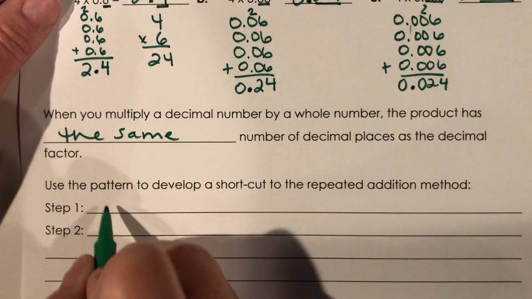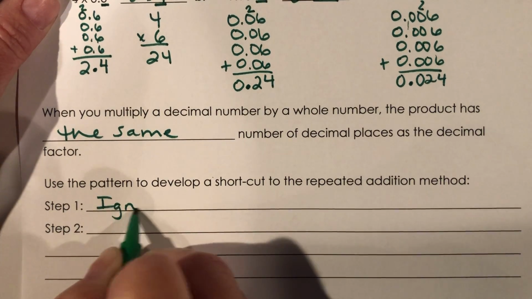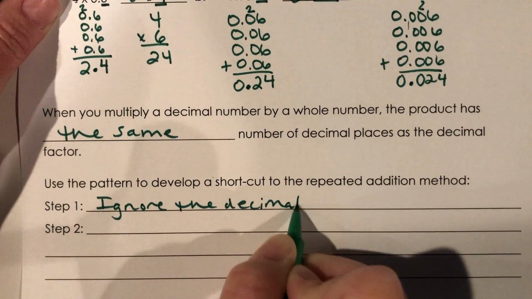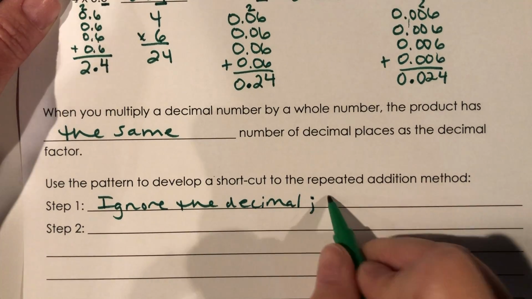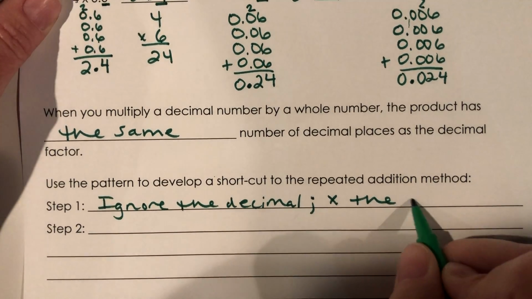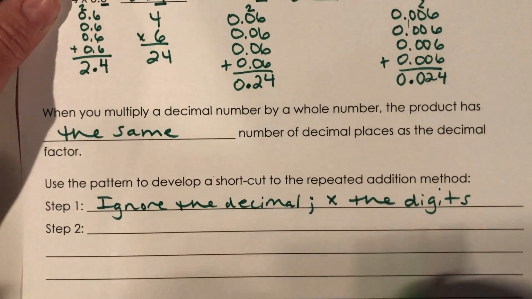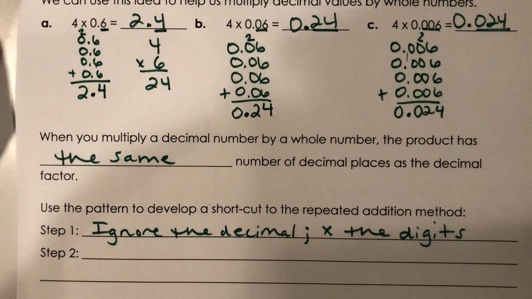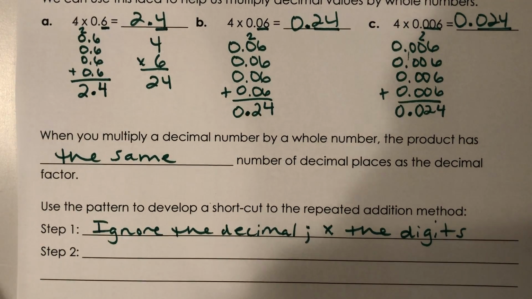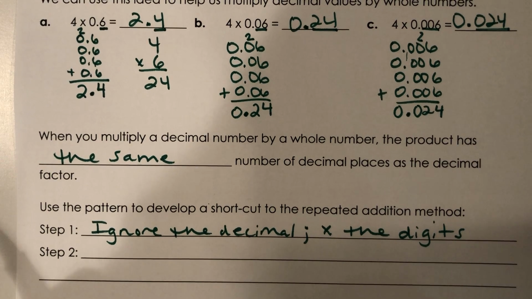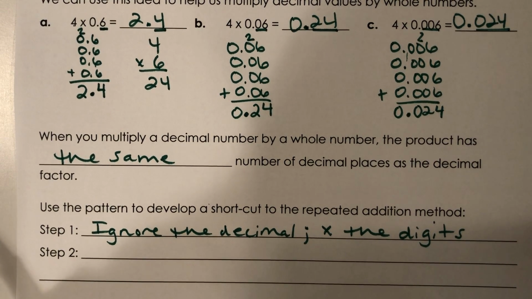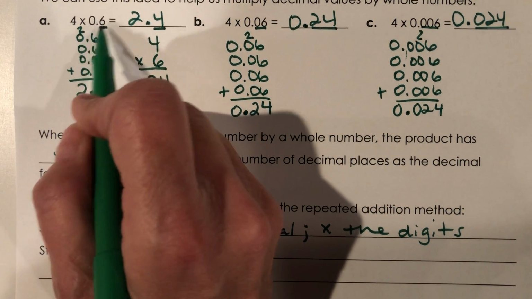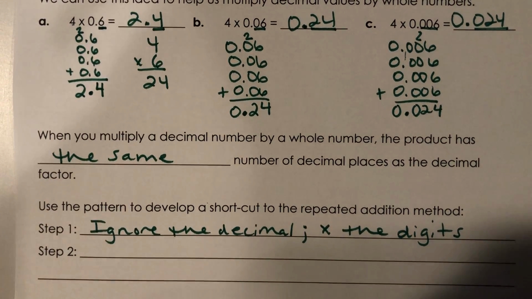So down here for step 1, we're going to say, ignore the decimal; multiply the digits. Right? And in every single one of those, our digits are 24, and 6 times 4 is 24. Now, to try to figure out where we put that decimal point, remember that the decimal point goes in the same number of digits to the right of the decimal point as in your decimal factor. Your answer should have the same.